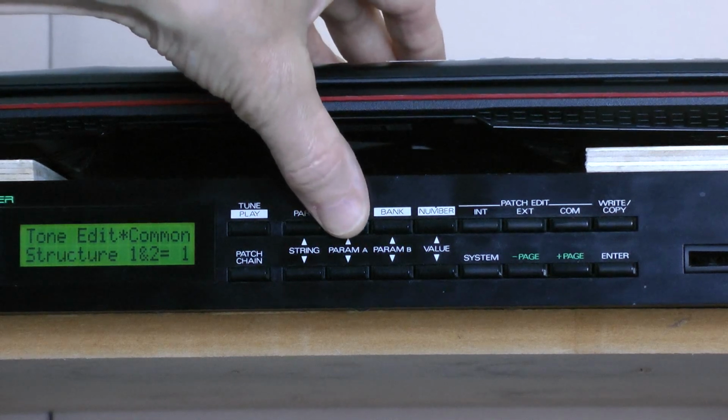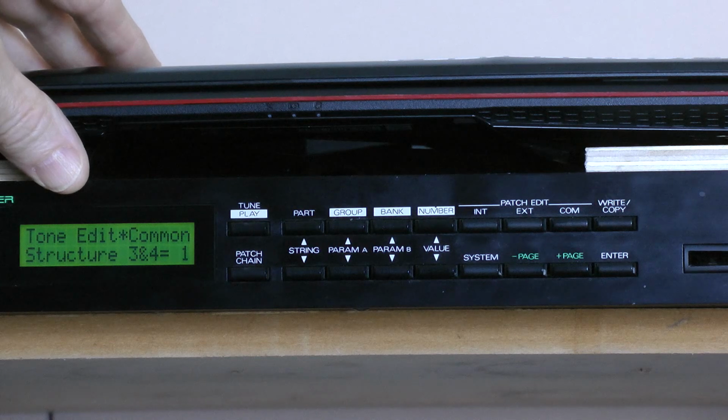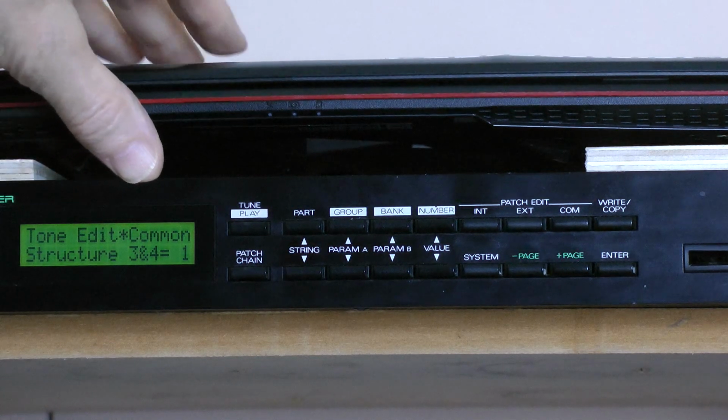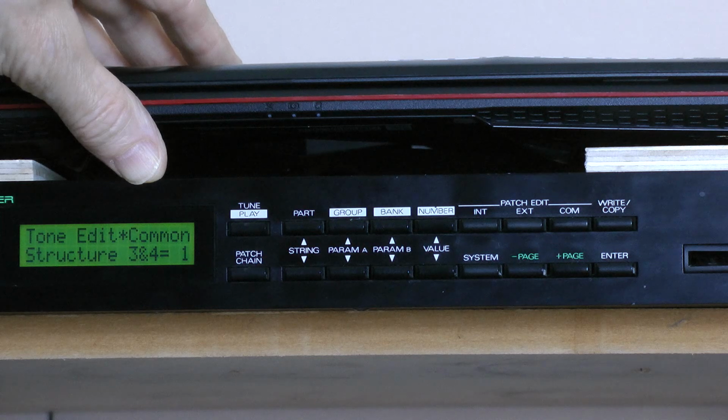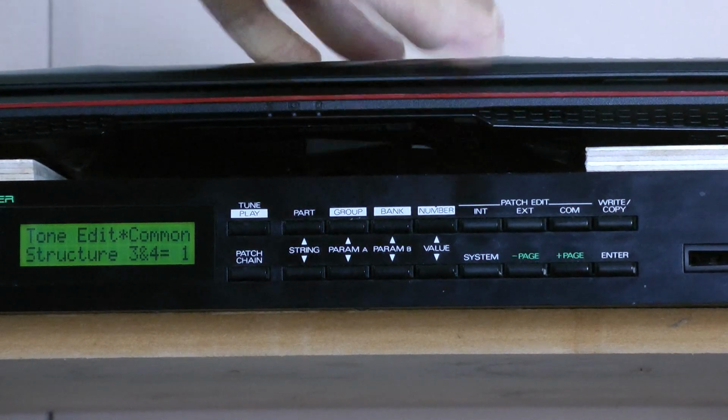Pressing the group button again will scroll you to the next set of partial structures parameter. This will combine partials 3 and 4. In the same way, structures 3 and 4 can be combined, using the same array of buttons.